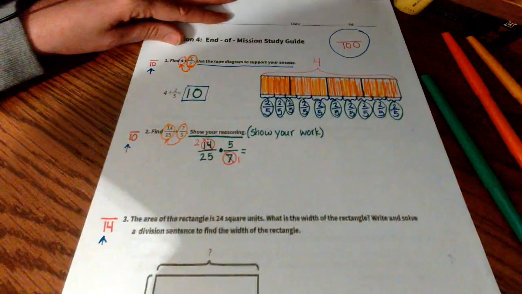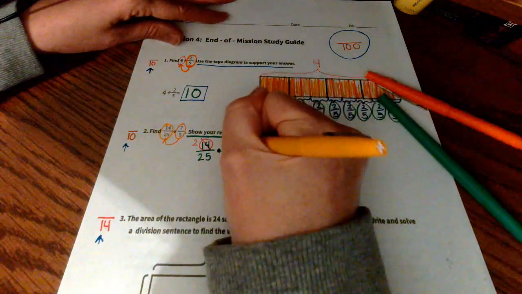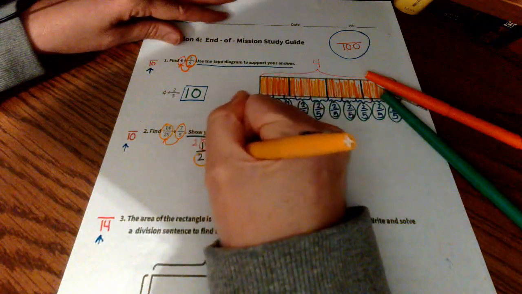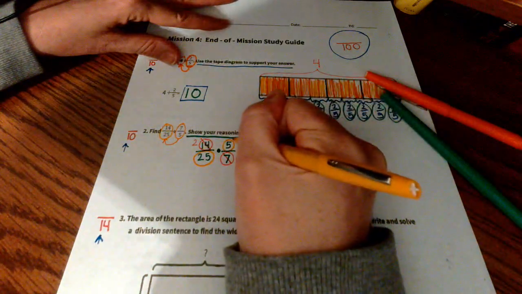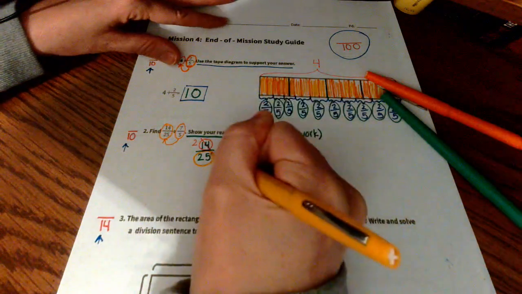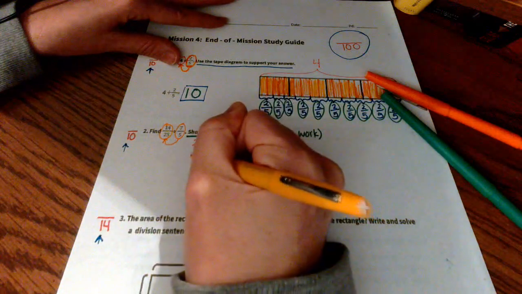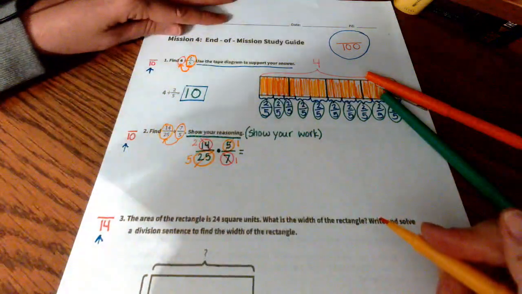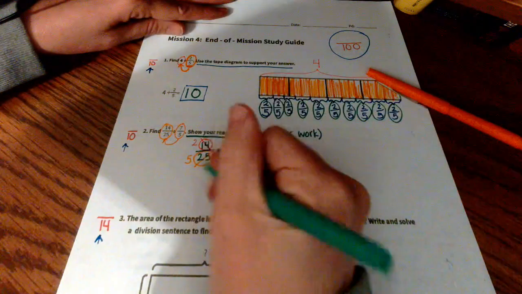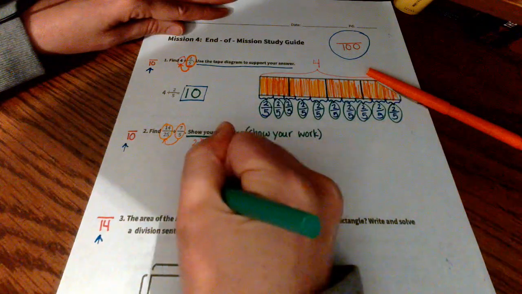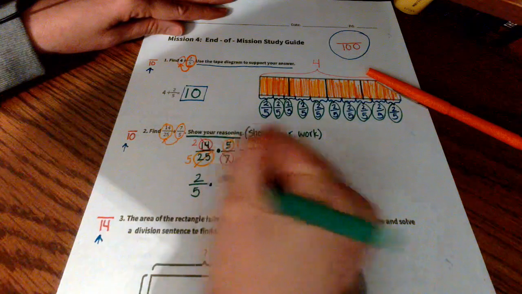Is there a value that can go into both 5 and 25? Yeah. 5 can go into 5 once, and 5 can go into 25 5 times. Okay, so those are my simplified values now. So I'm just going to rewrite my problem using my simplified values.